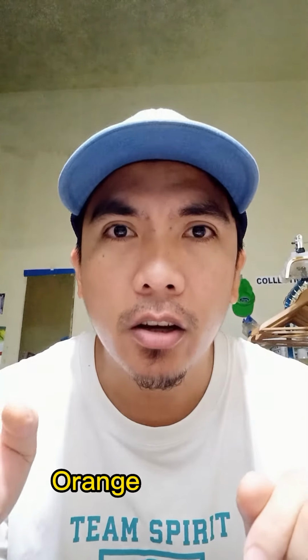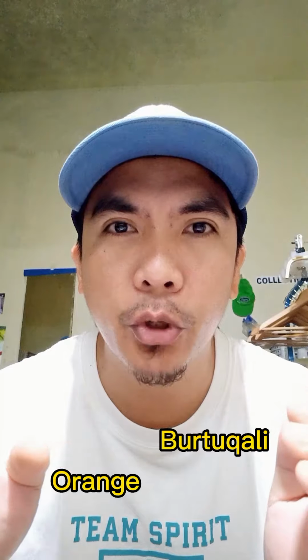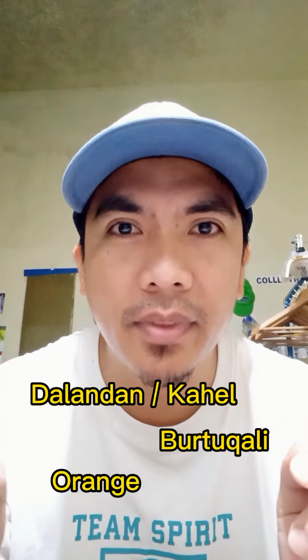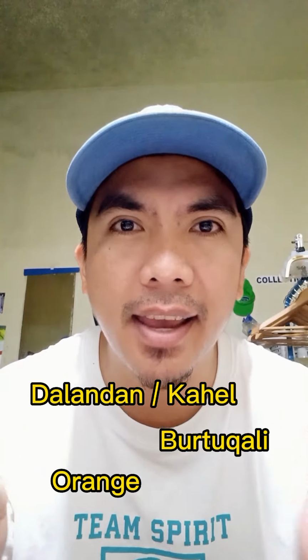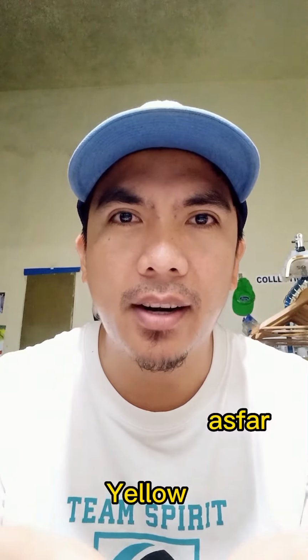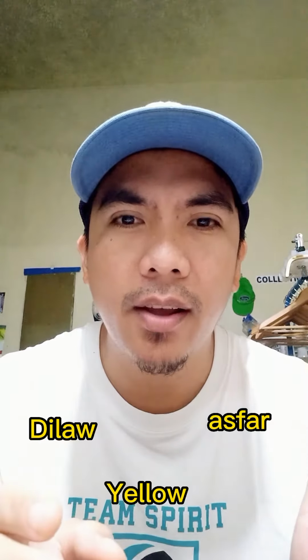And second word is orange. Orange in Arabic, burtukali. And in Tagalog is dalandan or kahel. Okay, alright. So next word is yellow. Yellow in Arabic is asfar. And in Tagalog is dilaw.